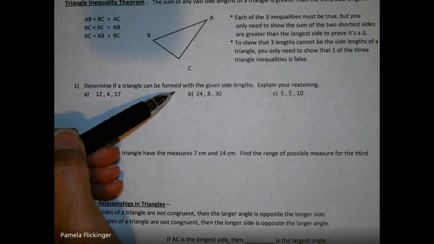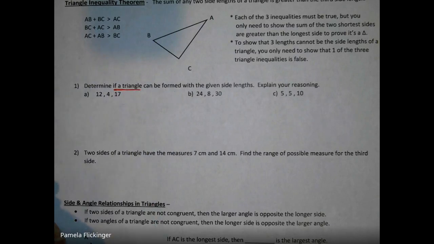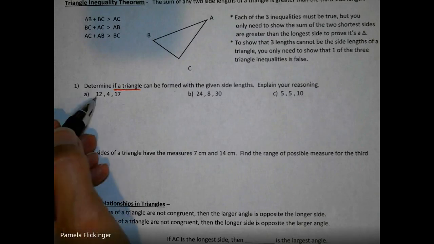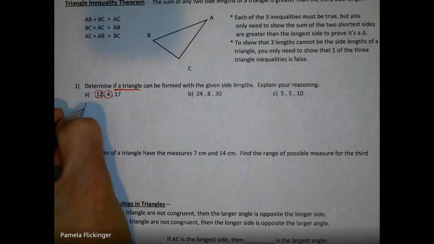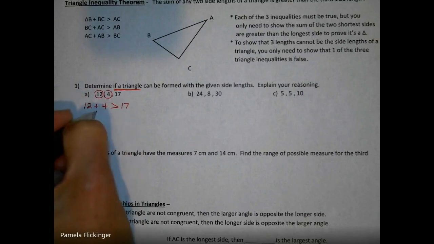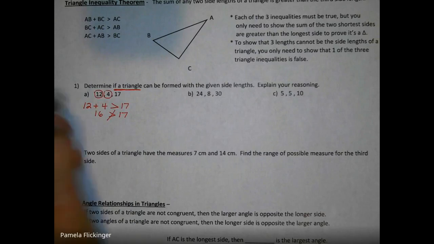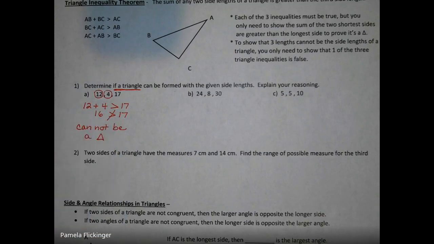All right, so notice it says, determine if a triangle can be formed with the given side lengths. We're just determining if it's a triangle. Explaining your reasoning is show the work, show the inequality that you're checking. So when you look at your three numbers, identify your two shortest sides, and that's the one I want to see. So 12 plus 4 has to be greater than 17. And when you do the math, notice it is not. 16 is not greater than 17. So those three numbers cannot be a triangle. They would not connect to make a triangle.